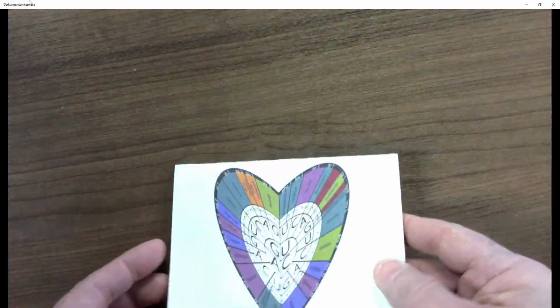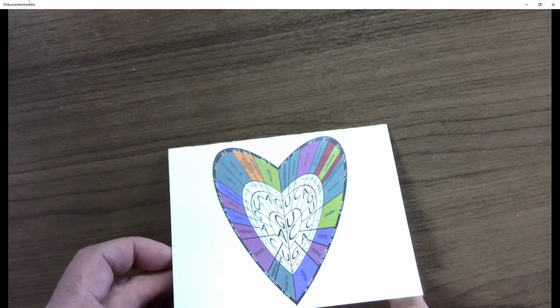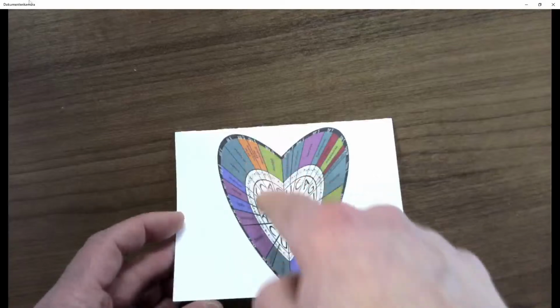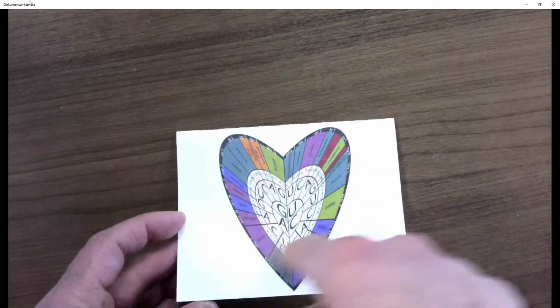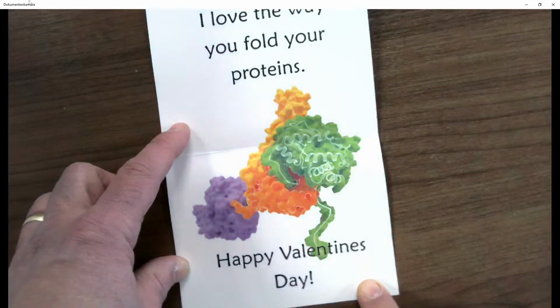Okay, so just a couple others. We have this one. This is a little racy, so hold on to your hats here. We have this, which is a thing which helps people figure out what DNA is encoding. Normally it's a circle. I turned it into a heart. And then on the inside, I love the way you fold your proteins. I know that's a little bit racy. I've got my logo on the back.